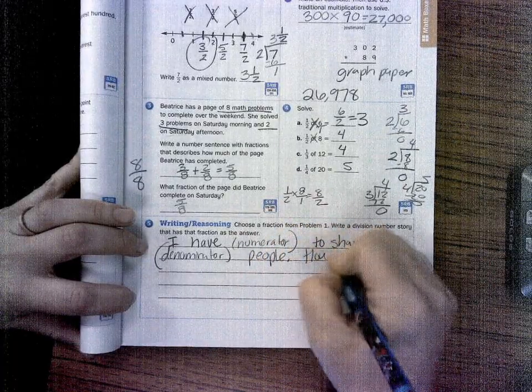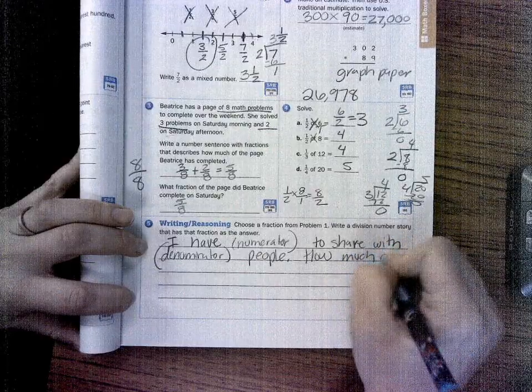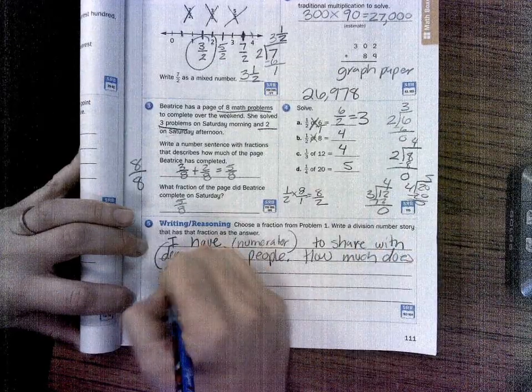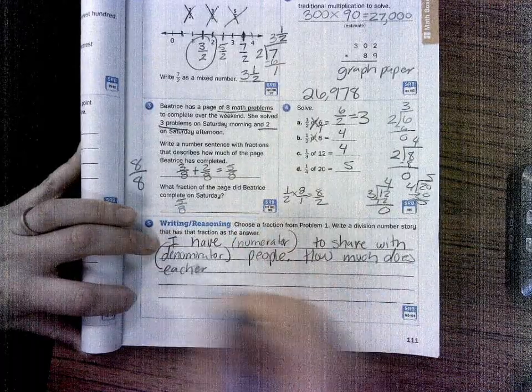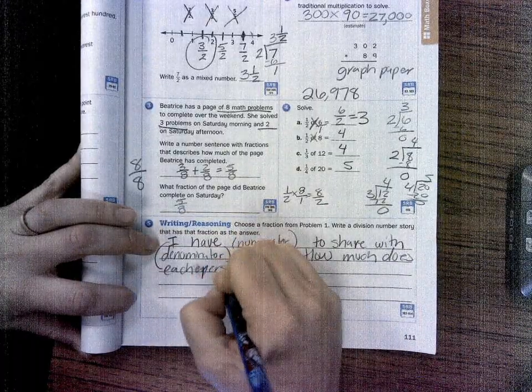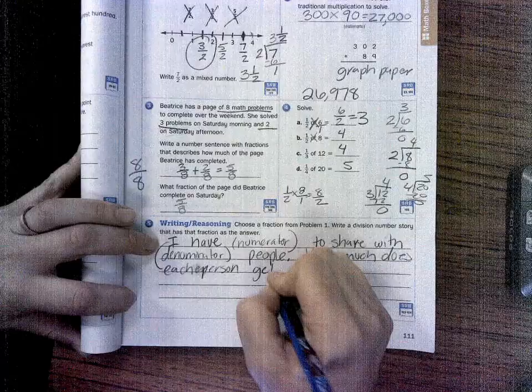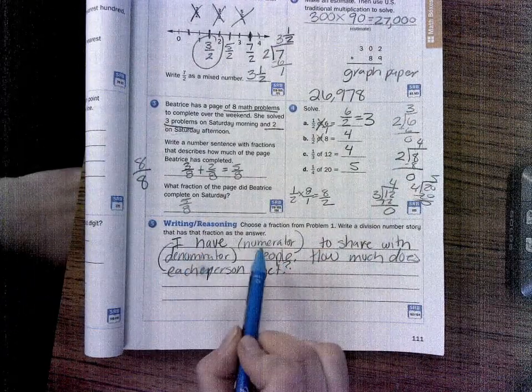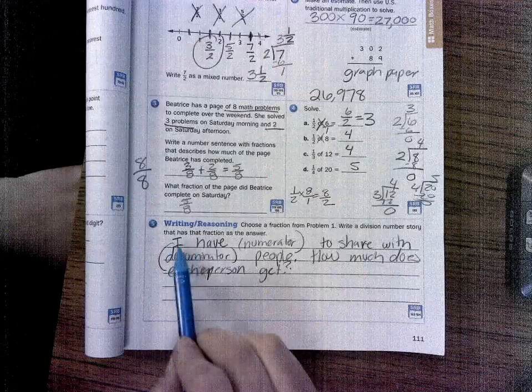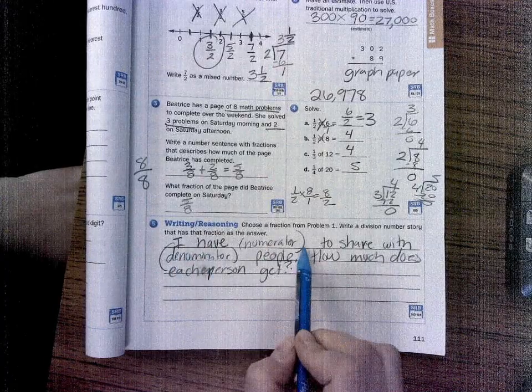How much does each person get? So here I could plug in, if I chose 5 halves, I have 5 what?